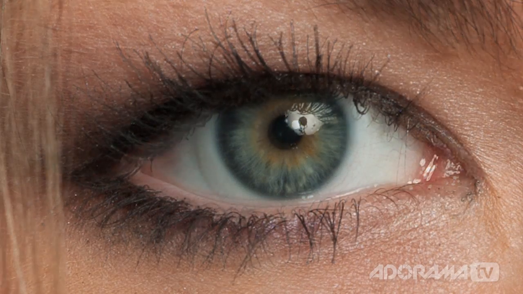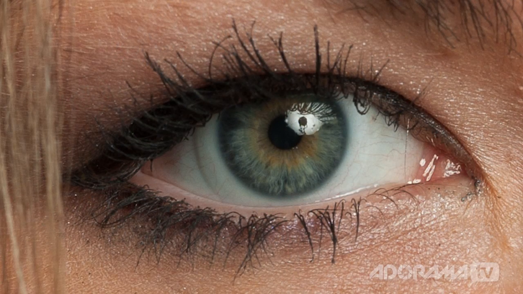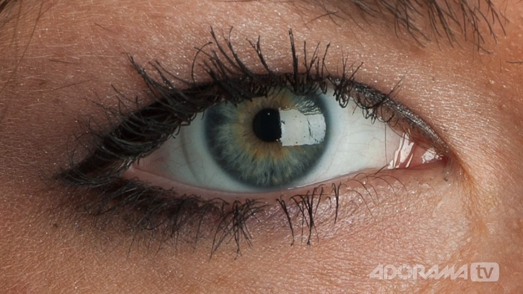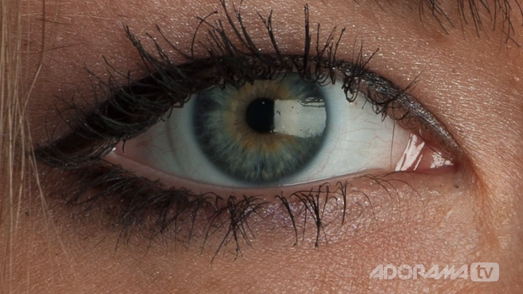Take a look. With a round umbrella, the catch lights are round. With a square softbox, you guessed it, we have a square catch light. And with a rectangular softbox, we have a rectangular catch light. So depending on the shape of the catch light, you need to choose the proper light modifier.